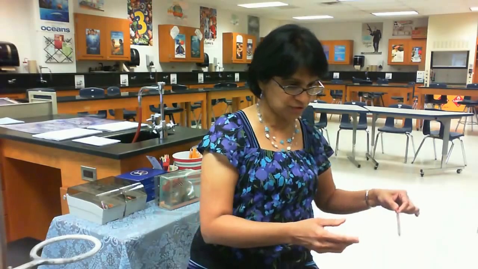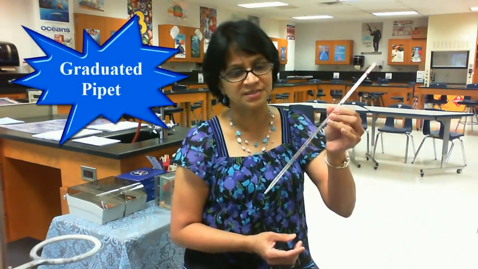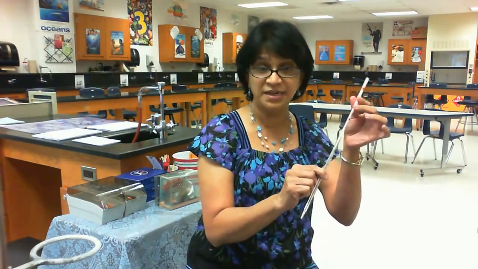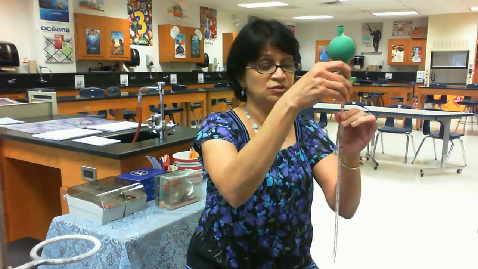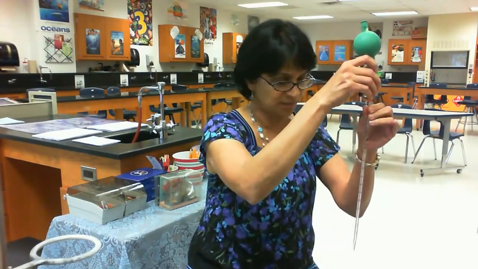Okay, since we're talking about precise, I'm going to talk about a pipette. A pipette is graduated, it has markings, and these markings are very accurate. We can also use a pipette bulb like this to find out and measure the exact quantity of liquid which we want to add there.